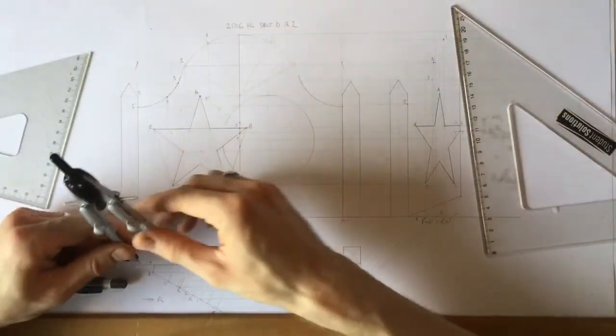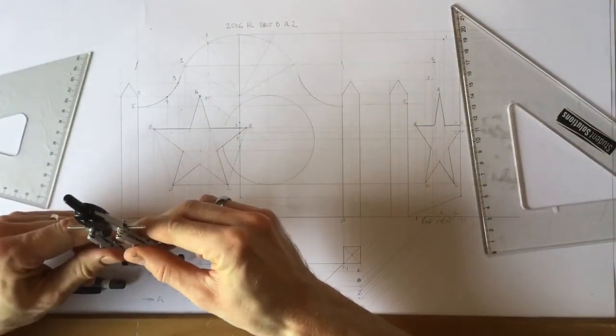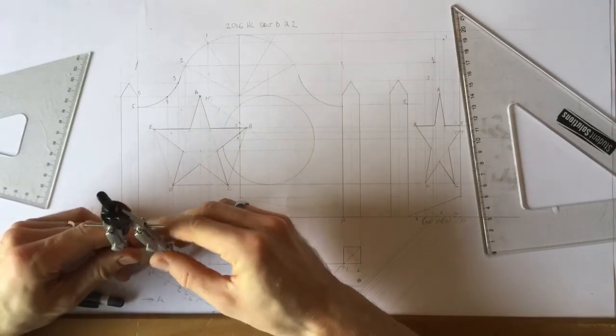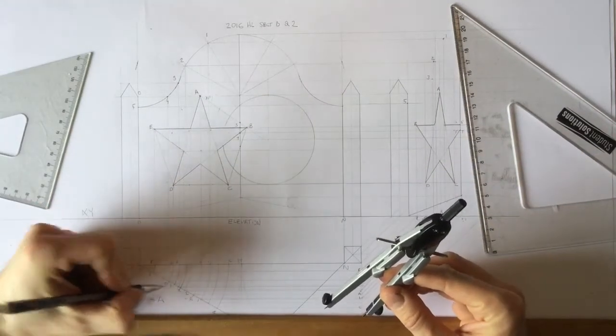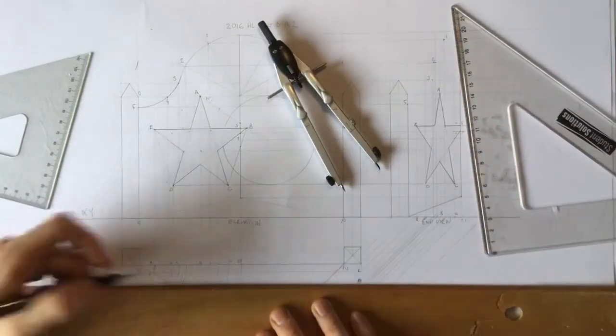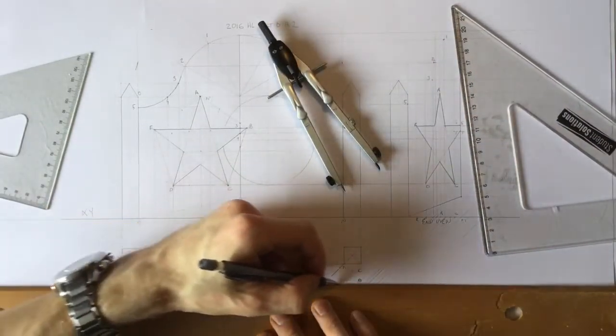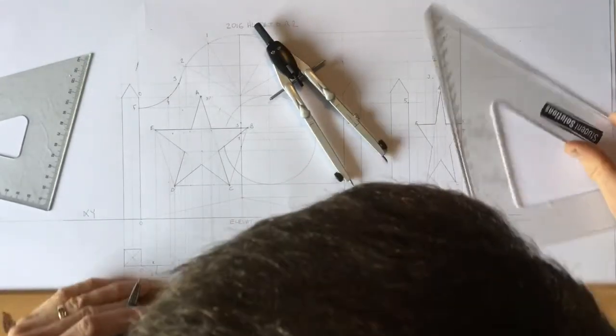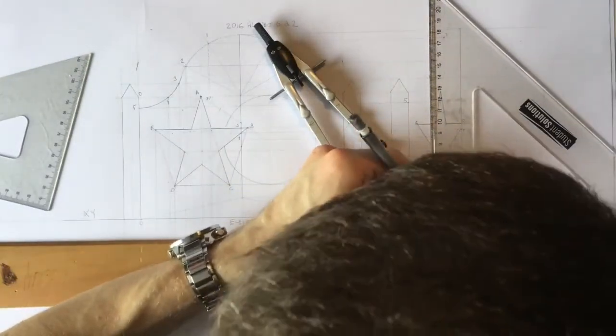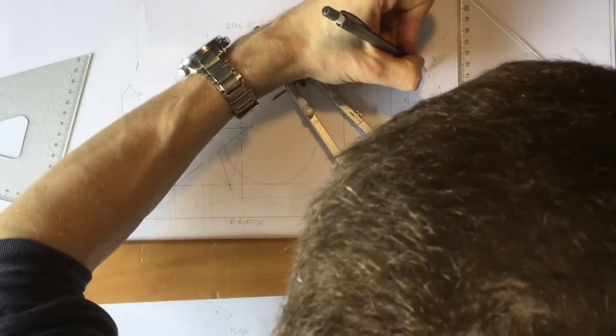3, I did the same thing. So 3 actually needs to rotate. So that's actually 3. And this is actually 3. I bring that across to here. A lot of lines on the page now, it does get confusing. Okay, and I bring that up. And that's where 3 is.